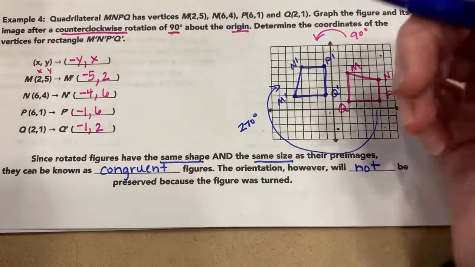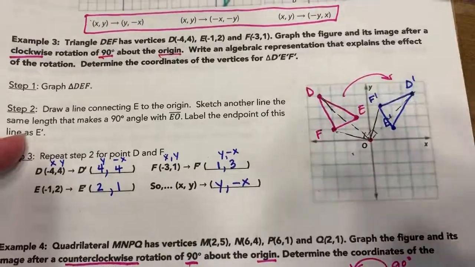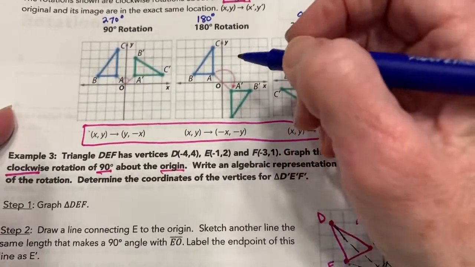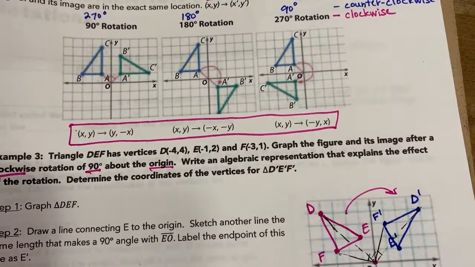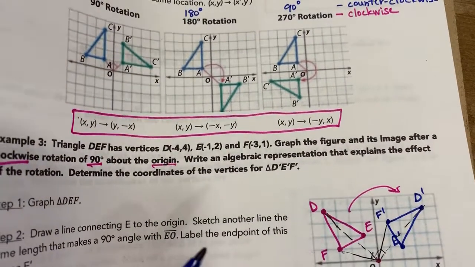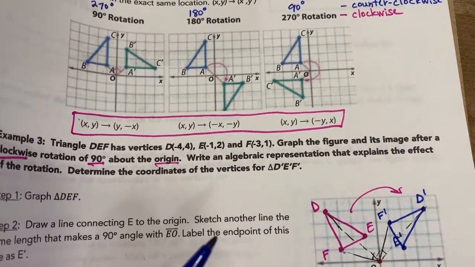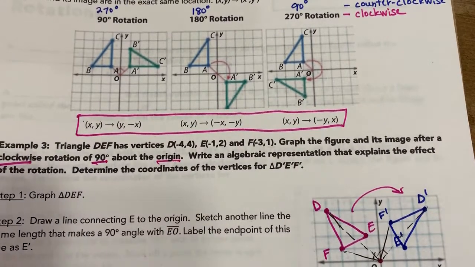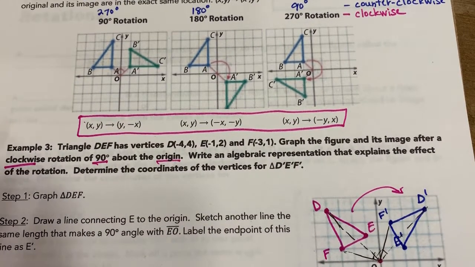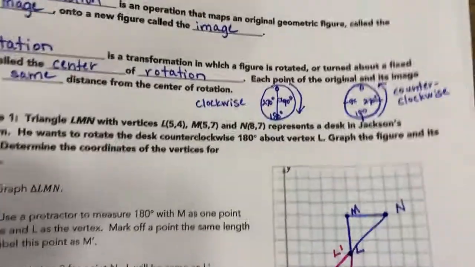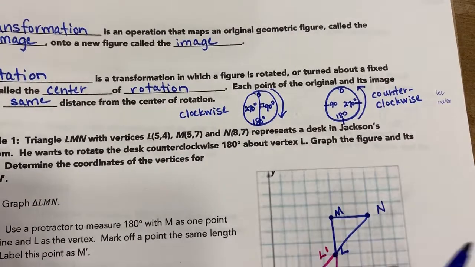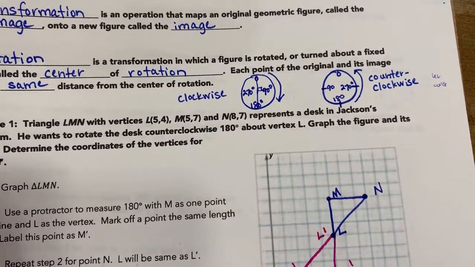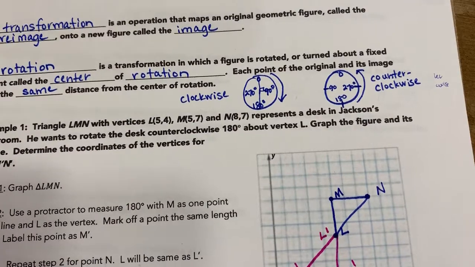Again, just be really careful to read things. If the center of rotation is your origin, use these rules here. If it's not the center of your rotation, then you're going to have to think about that protractor that we used at the beginning. Oh, where did my paper go? Right here. And then you're going to have to rotate it in your head and then find the distance between the points. So those are rotations.